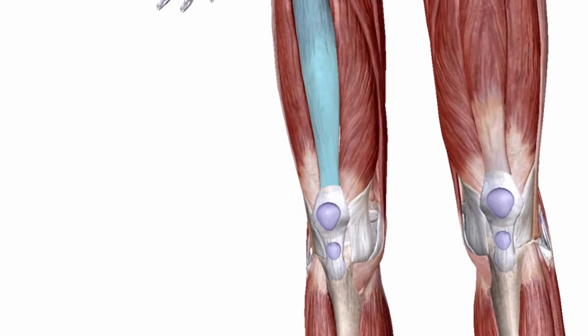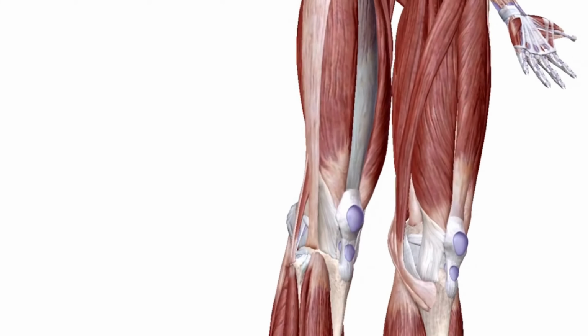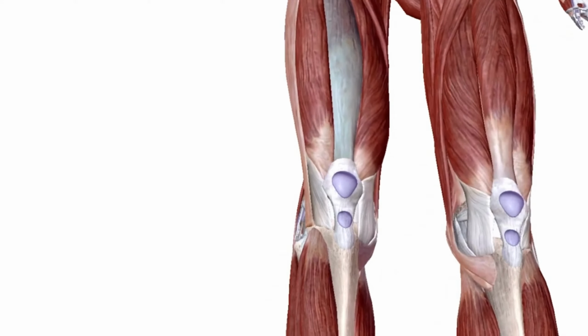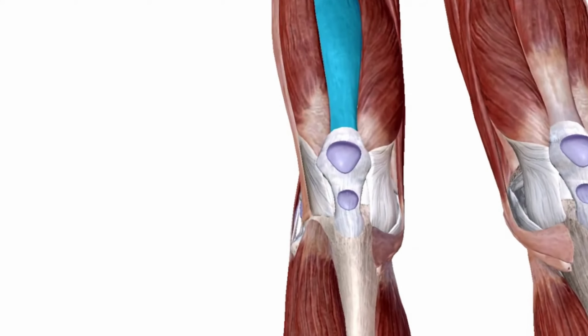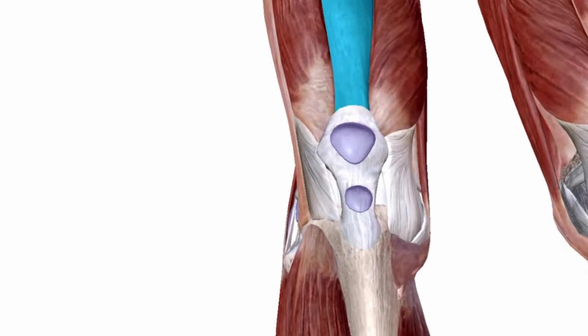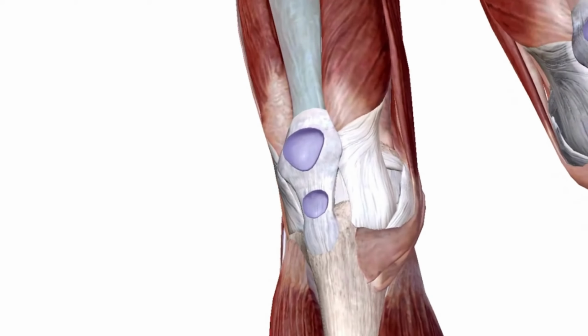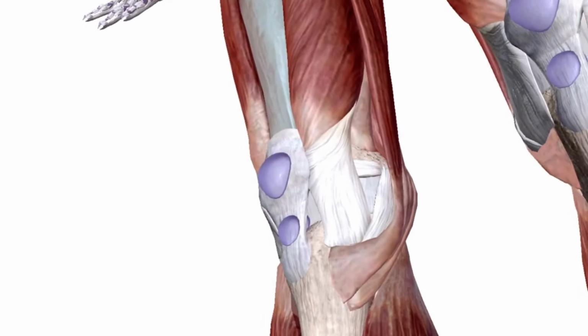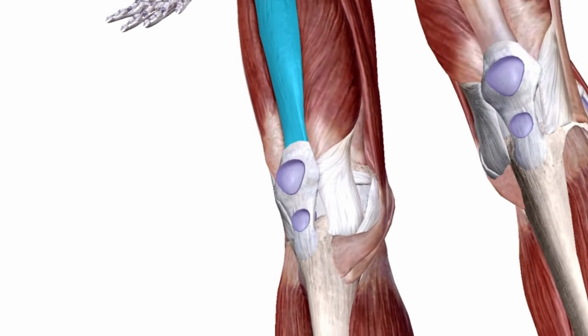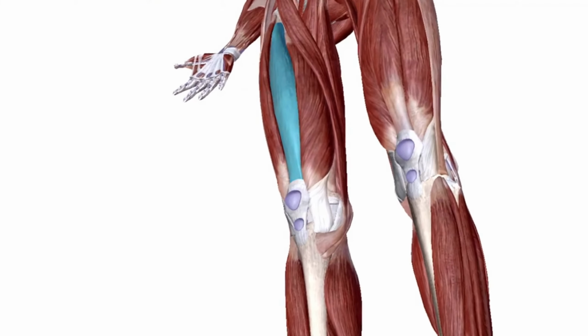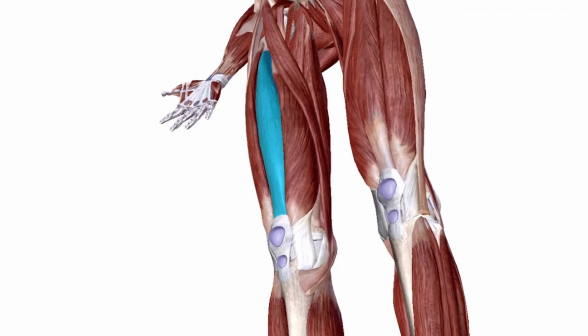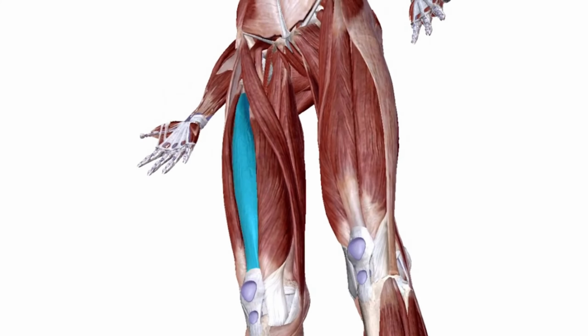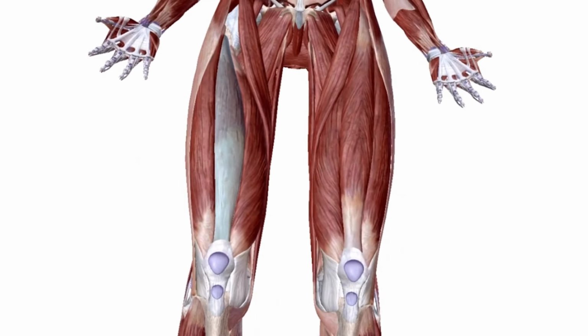Tibial tuberosity via the patella. You can see it there. Action. What's the action for the vastus intermedius? That's right. Extends the leg, right? It acts to extend the leg.